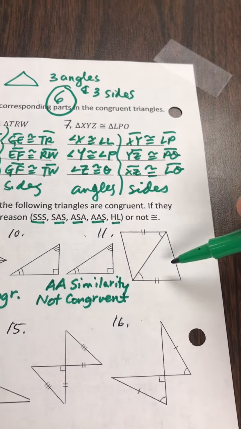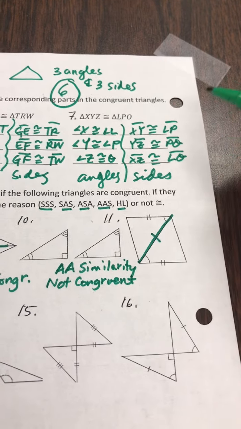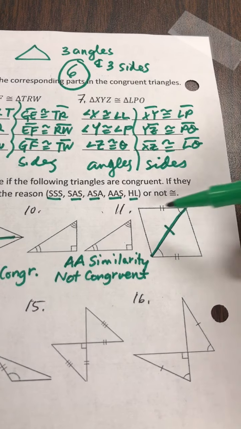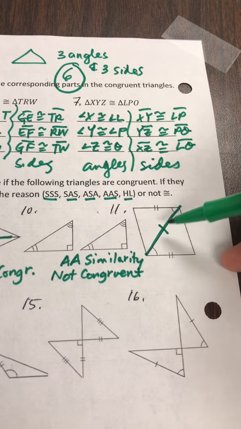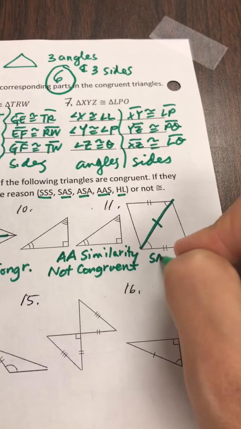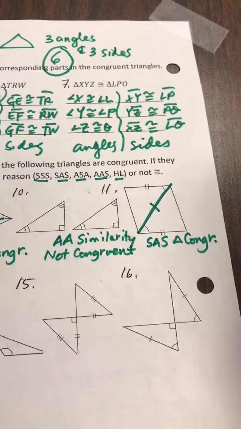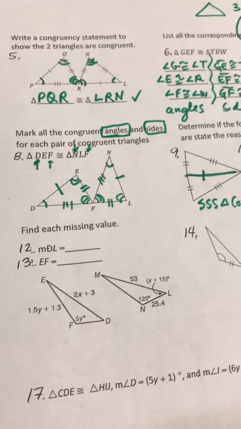All right, next one. I notice this idea of reflexive coming up again. So I can mark that reflexive. Now my evidence spells side, angle, side, side, angle, side. So it's side, angle, side, triangle congruence. Great job. Hopefully those match your answers.